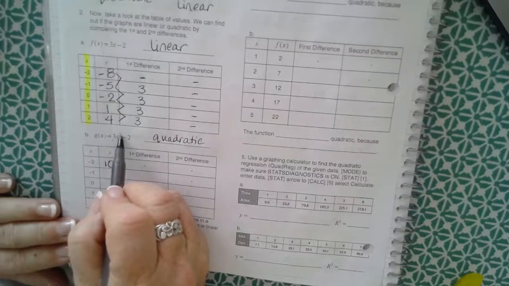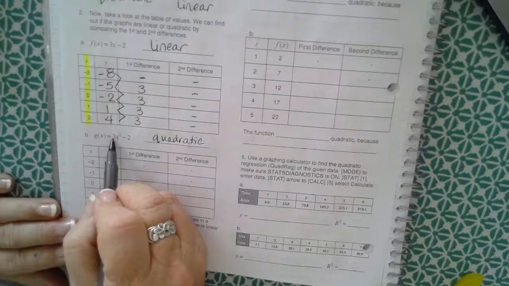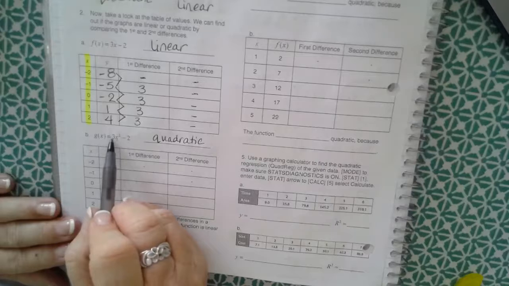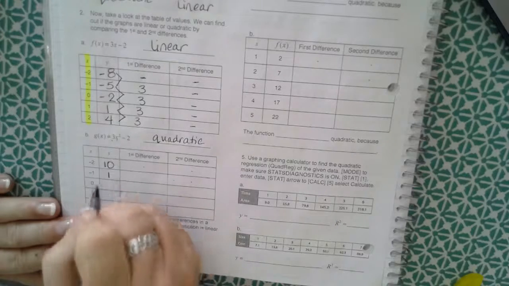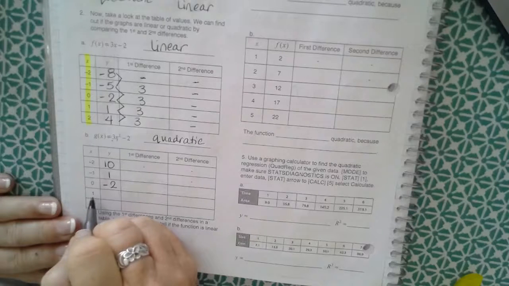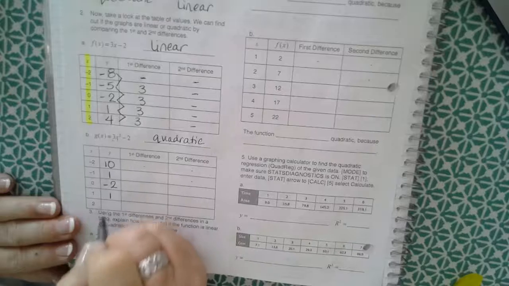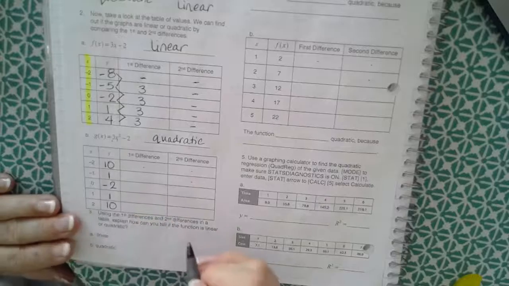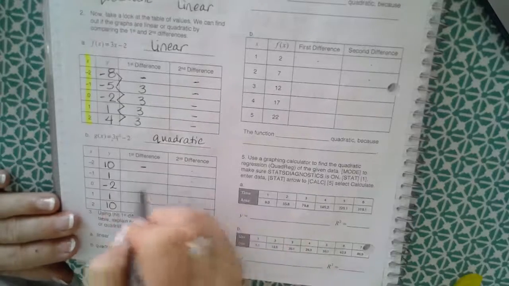Negative 1 squared is 1, times 3 is 3, minus 2 is 1. 0 squared is 0, times 3 is 0, minus 2 is negative 2. 1 squared is 1, times 3 is 3, minus 2 is 1. 2 squared is 4, times 3 is 12, minus 2 is 10. So same thing here, no difference there.